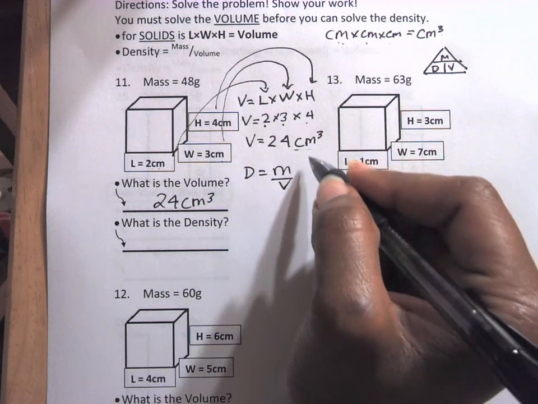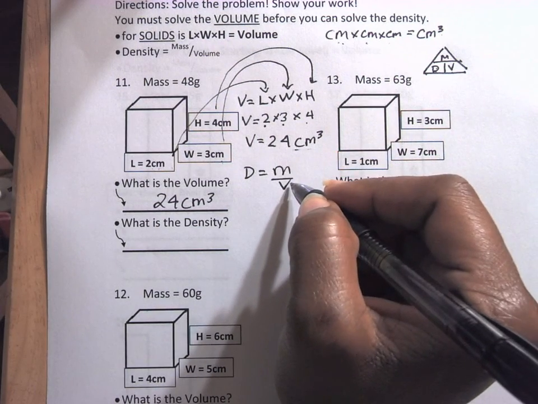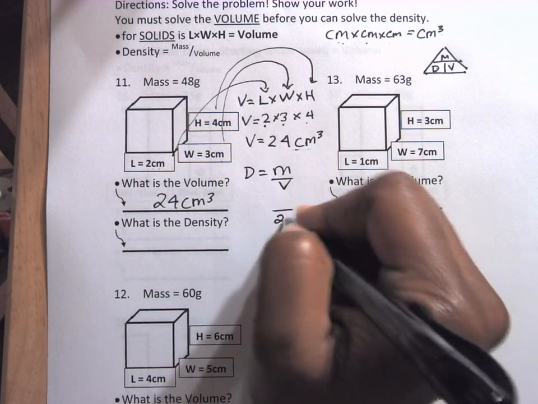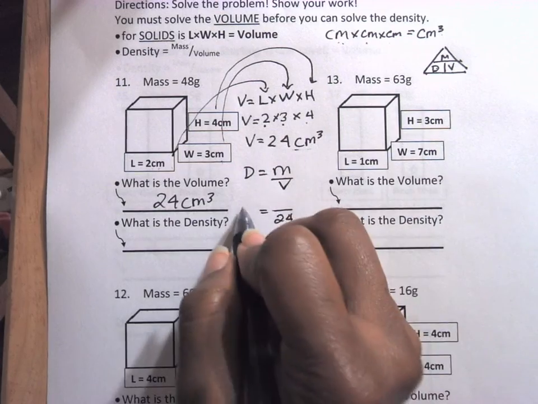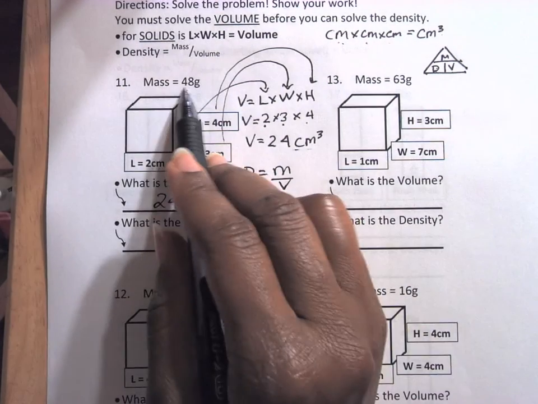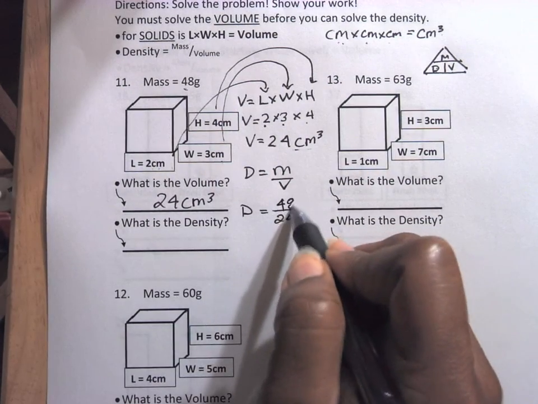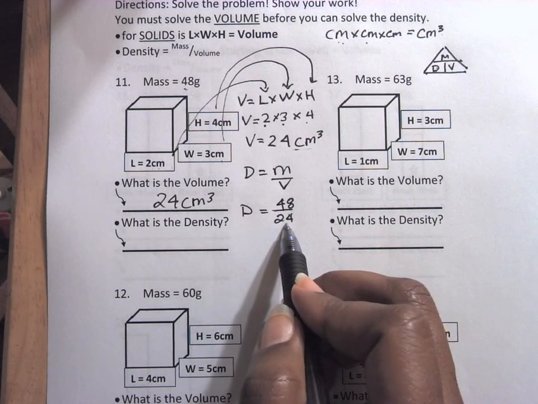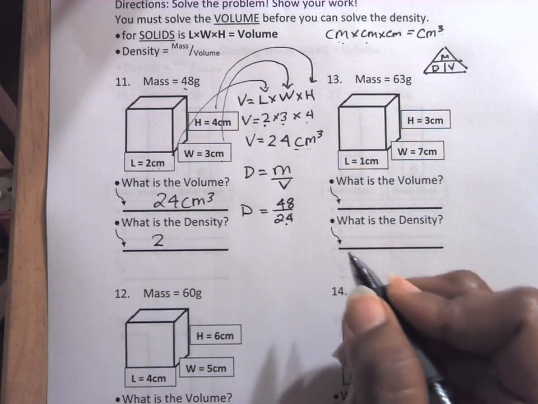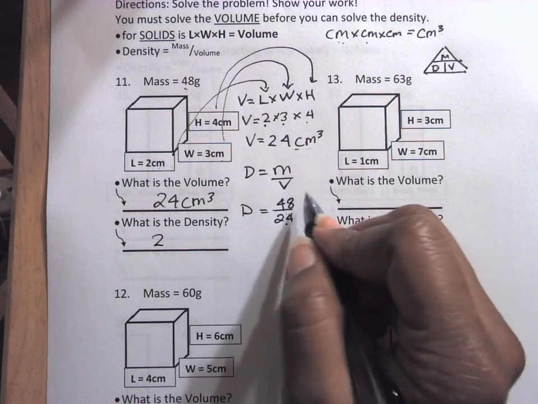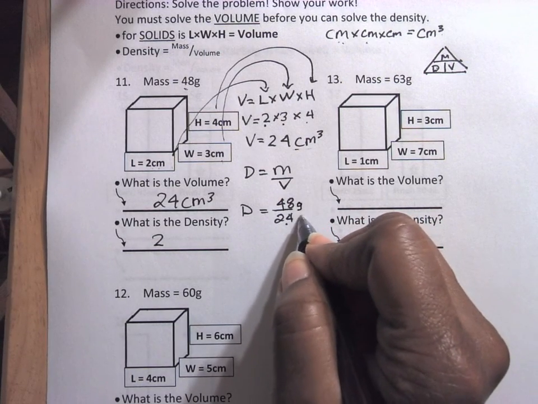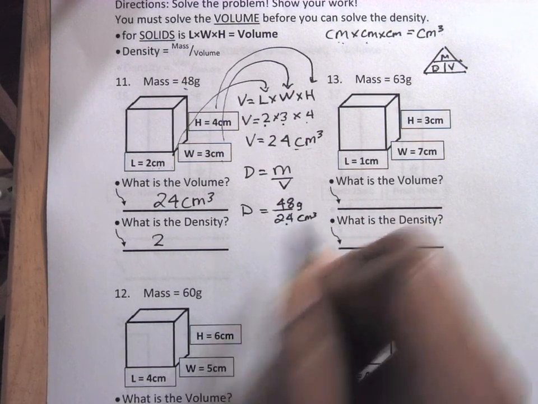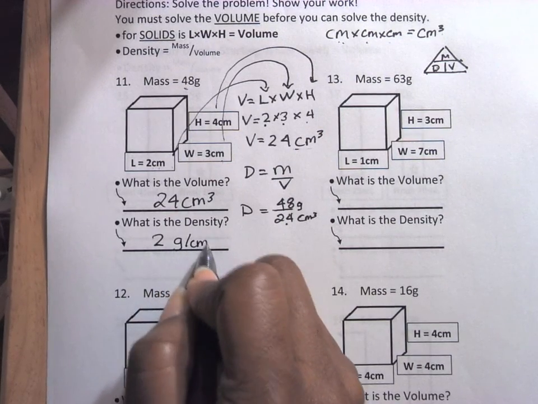Now plug in your volume, 24. The mass is up top here, it's 48. So 48 divided by 24 gives you a value of 2. And for your units, remember, it's the mass unit over the volume unit, so it's going to be grams per centimeter cubed.